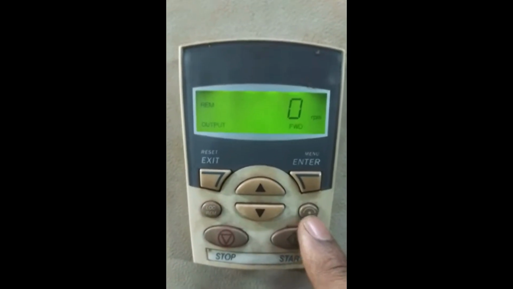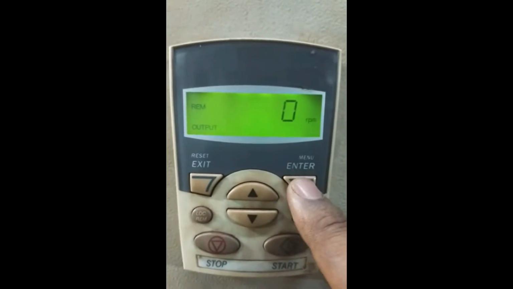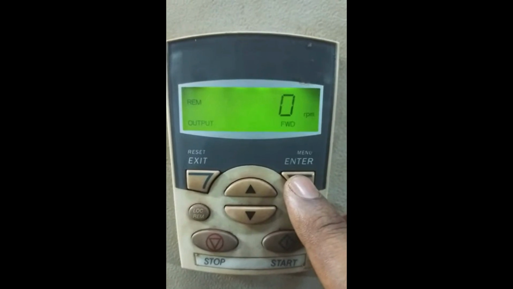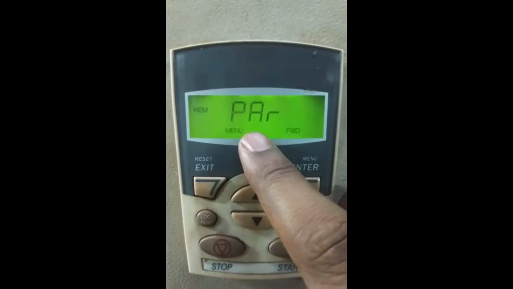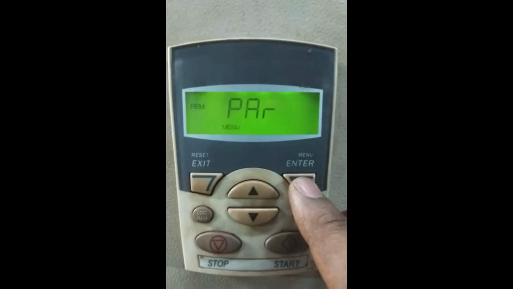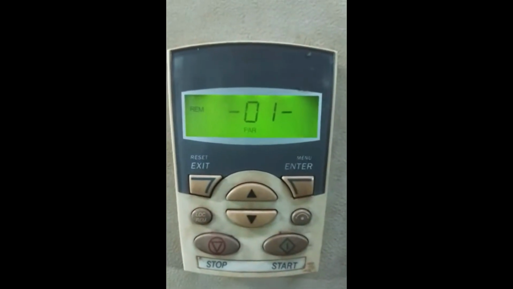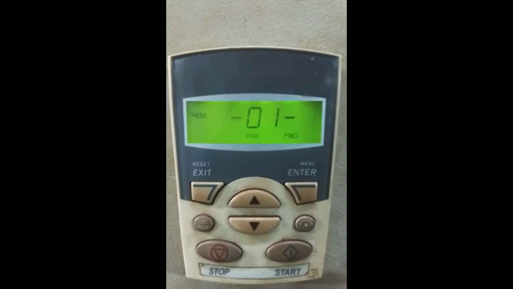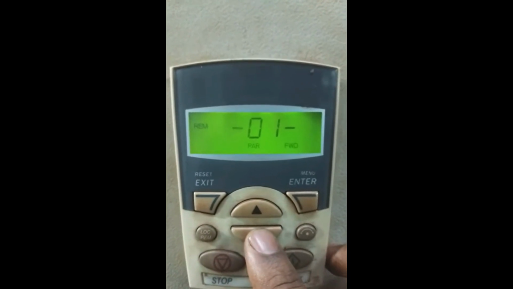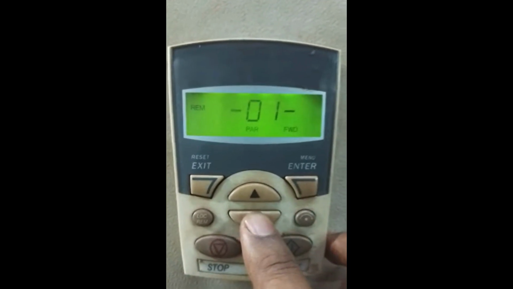We can change the direction mode with the direction button. Now, at first, press the menu button, the parameter will show in the display, then go to parameter. Generally, ABB drives have parameters 1 to 99. We go to parameter 99 by pressing the down scroll button. Parameter 99 will show in the display.